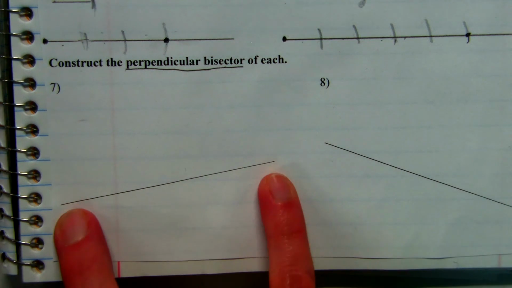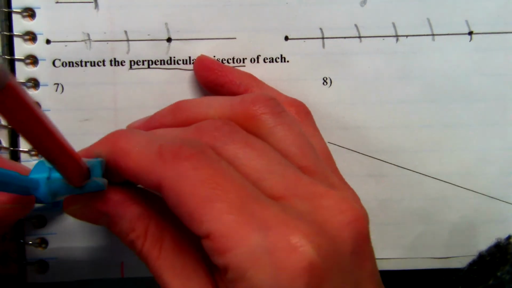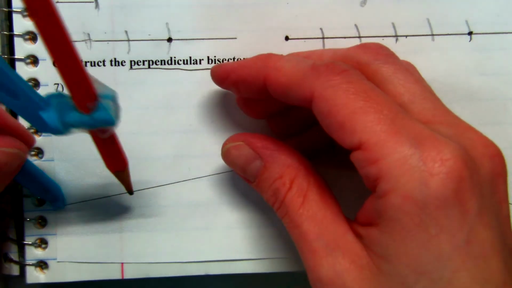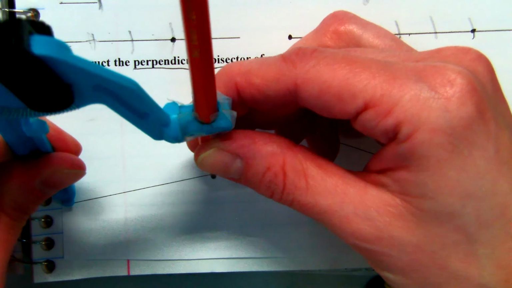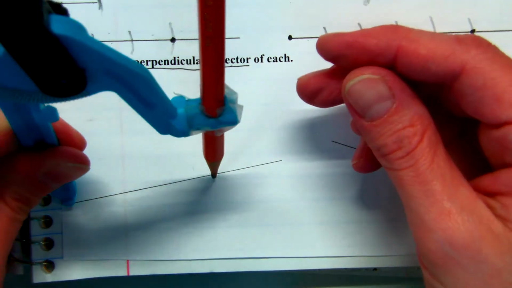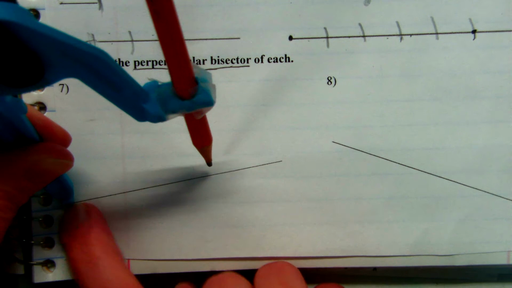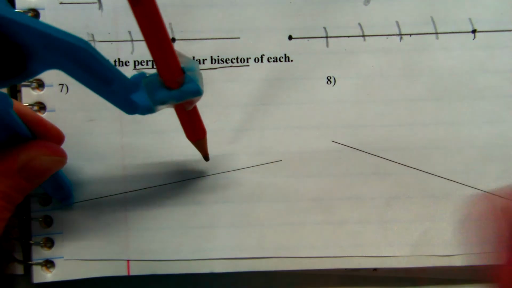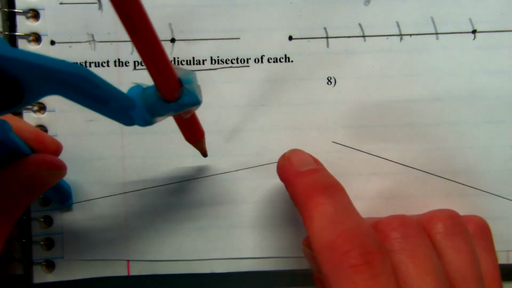So you locate where the endpoints are of your segment. Okay? And then we are going to take our compass, put it on one end, and we want our pencil to be somewhere more than halfway. So I'm going to choose about right there. It has to be more than halfway between this endpoint and this endpoint, or it won't work. So you guys understand what I mean by about halfway. You're going to estimate about where halfway is. You're going to go a little further.